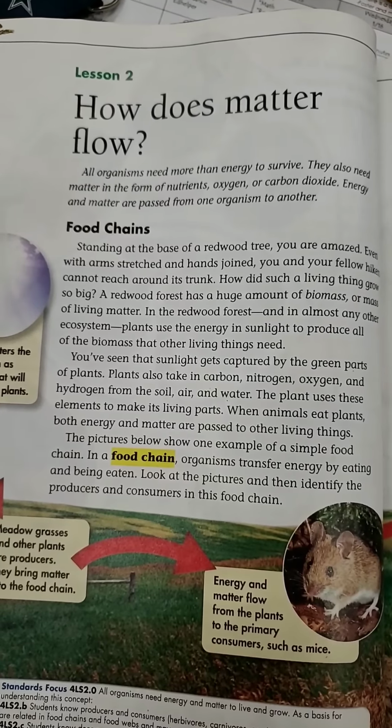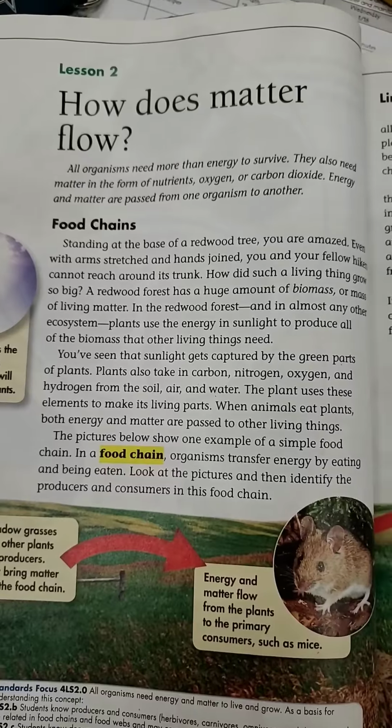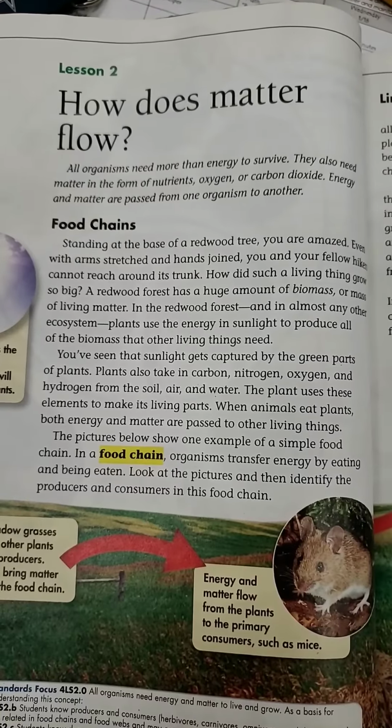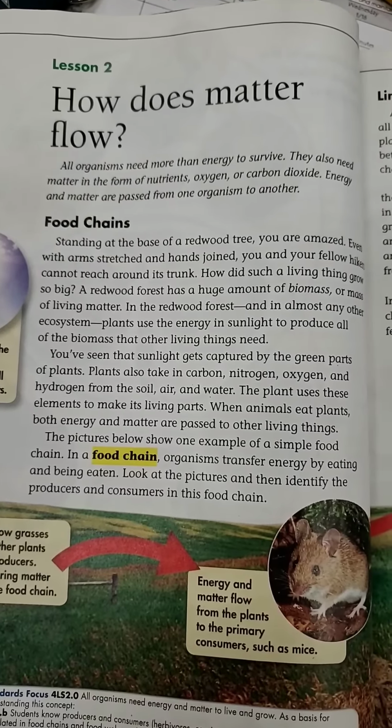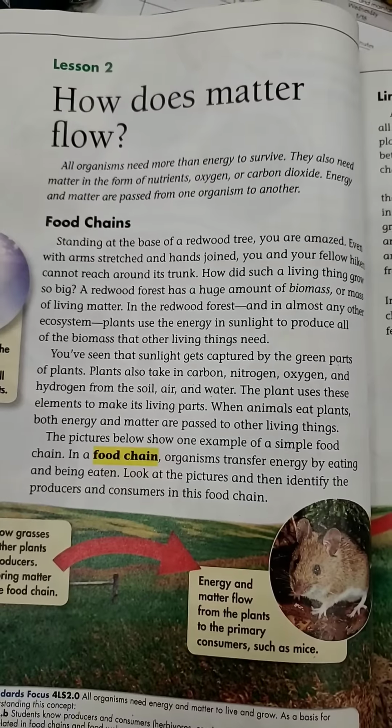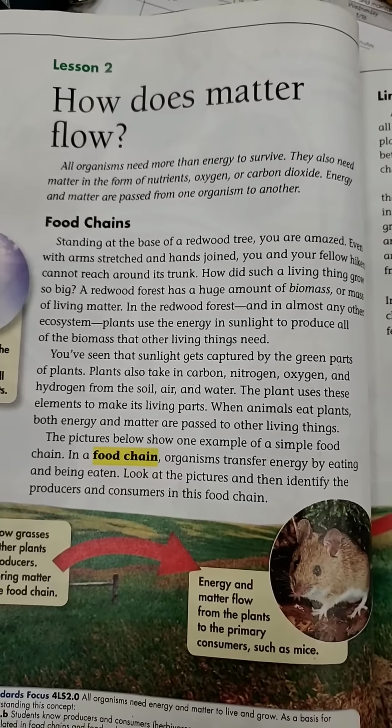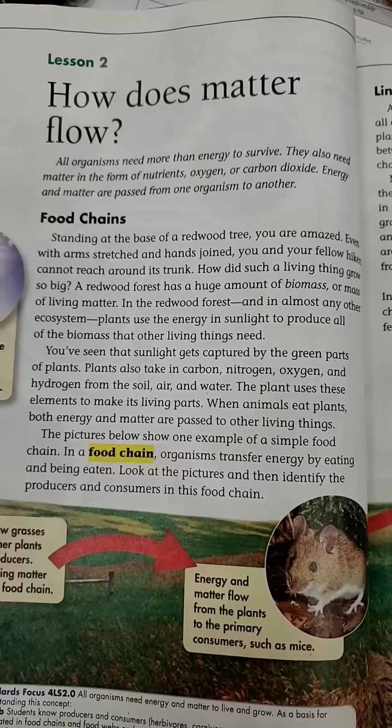How does matter flow? All organisms need more than energy to survive. They also need matter in the form of nutrients, oxygen, or carbon dioxide. Energy and matter are passed from one organism to another.